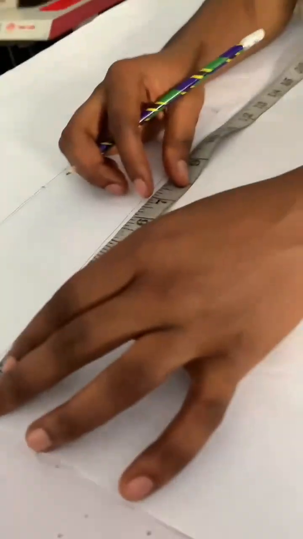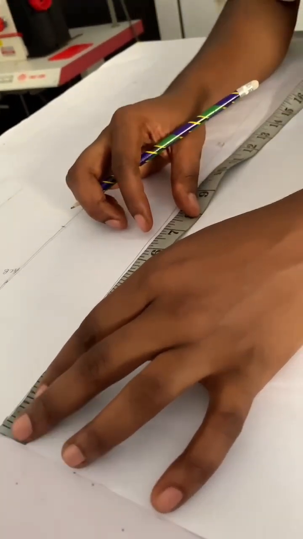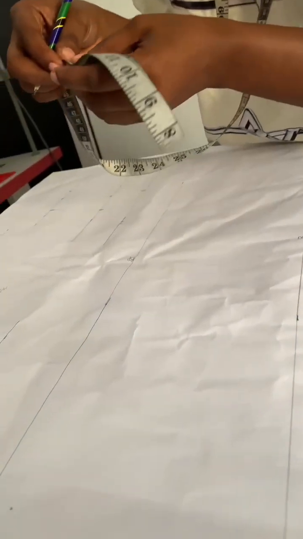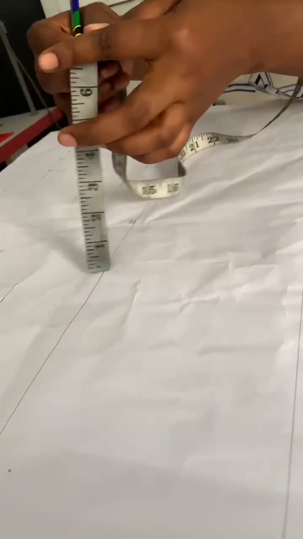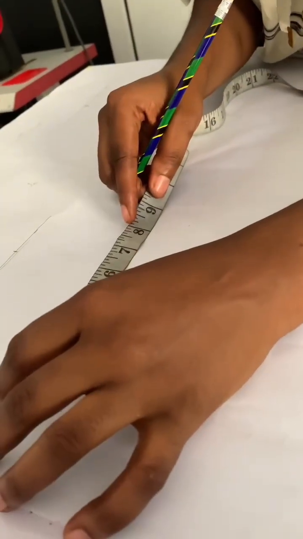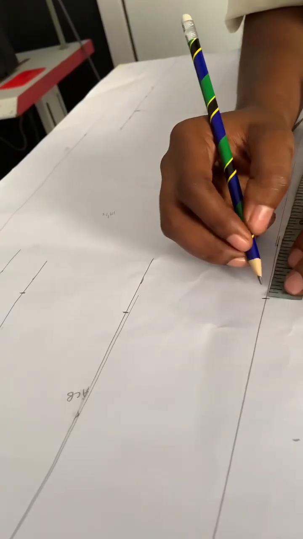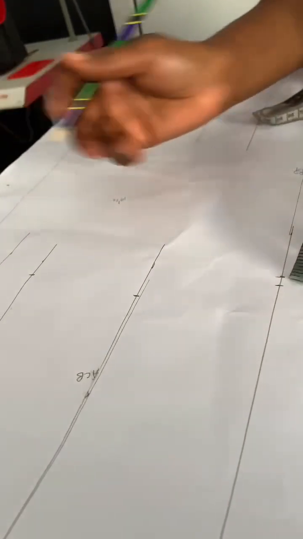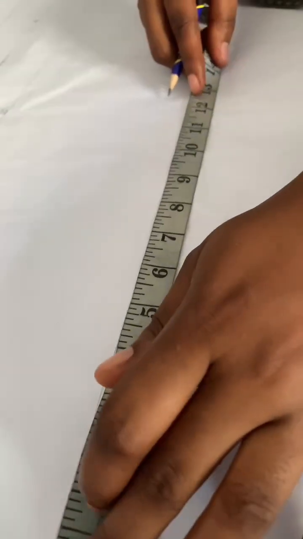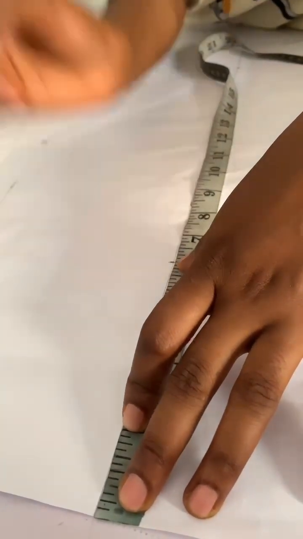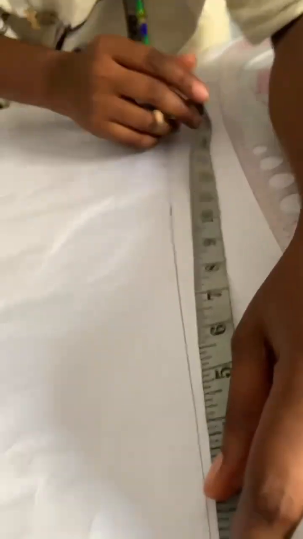My back half is 14.5. 14.5 divided by 2, that's 7.25. Put your 7.25 here with ease of 2/8. Then our waist. Remember our waist is divided by 4 and our waist is 24. That's 6. More ease.